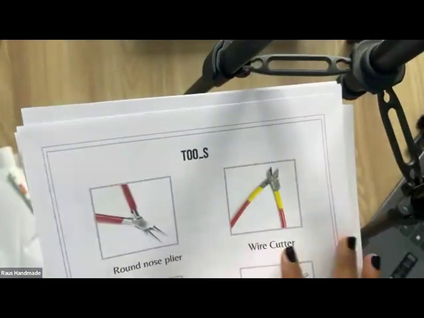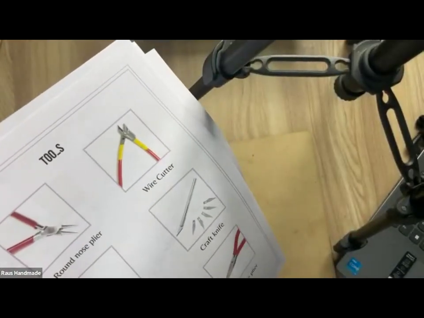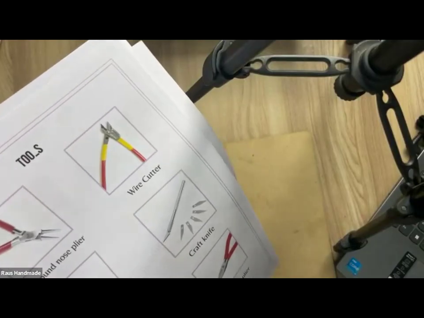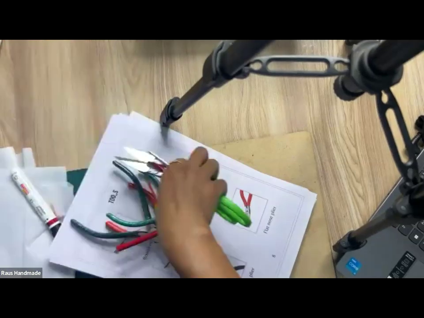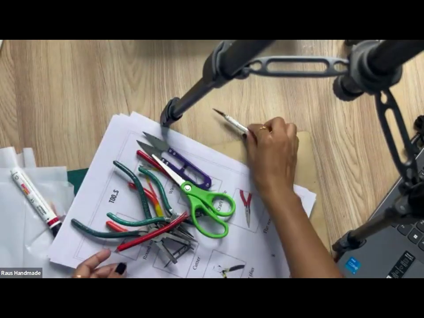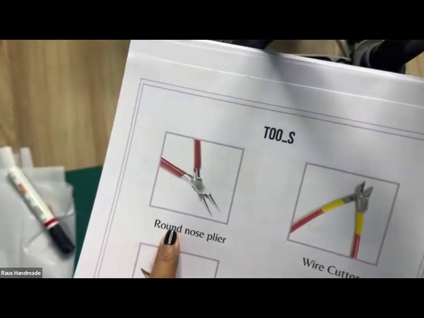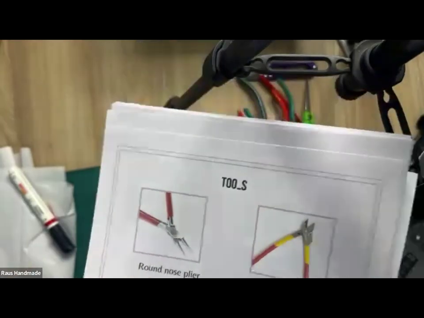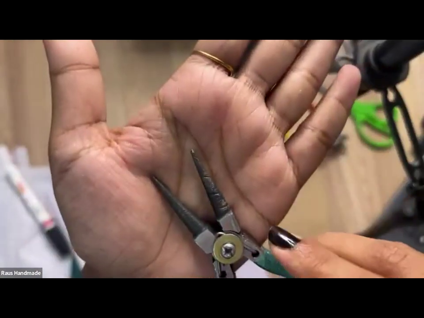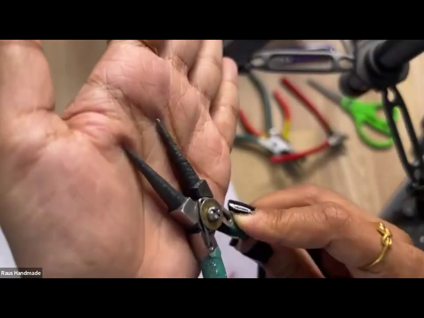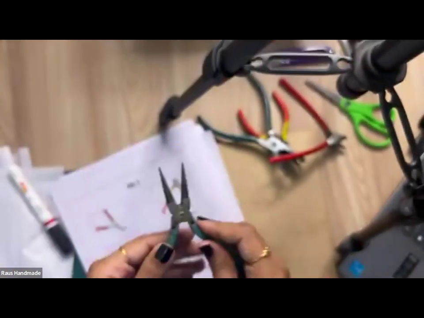If you look at the tools, I've mentioned 6 tools over here, but I've given 3 tools, which is fine because we are only going to use those tools. Okay. So the first one is a round nose plier. Basically, we use this tool to make a loop.